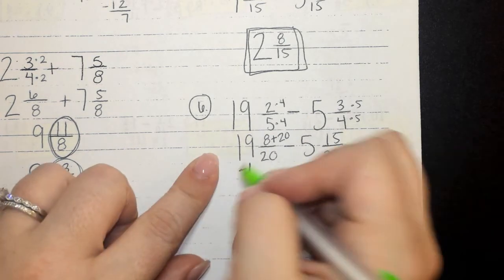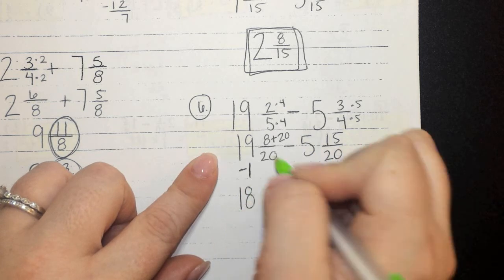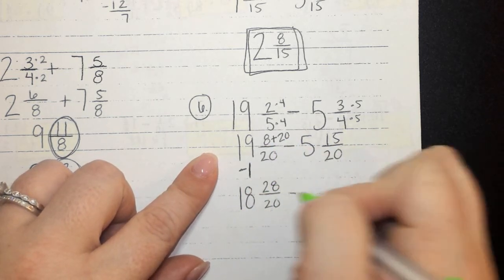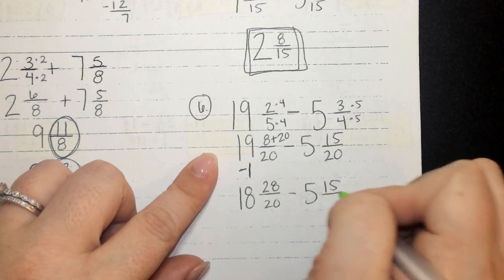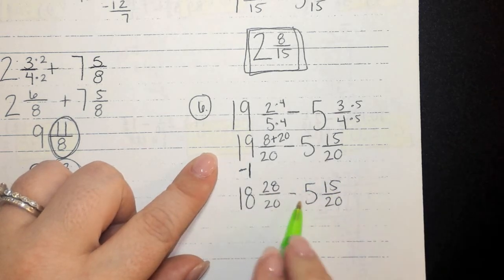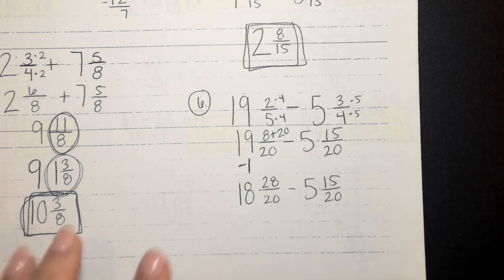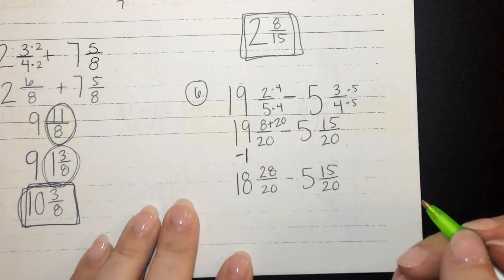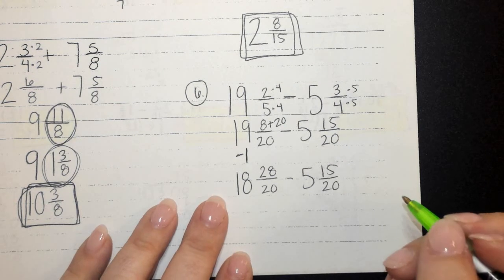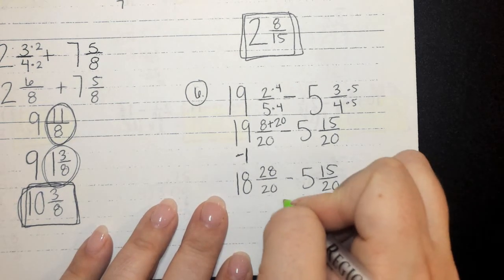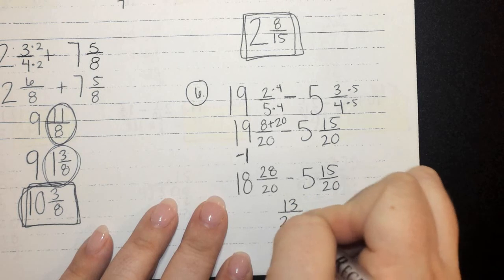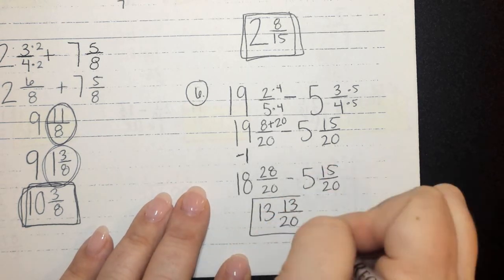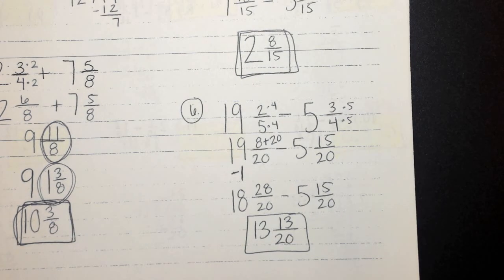Okay? So 19 minus 1 gives me 18. 8 plus 20 is 28 over 20 minus, and then we're leaving that fraction the same. All right? 28 minus 15. Macy? 13 over 20. And 18 minus 5 is 13. Okay.